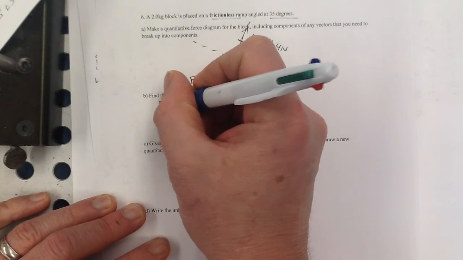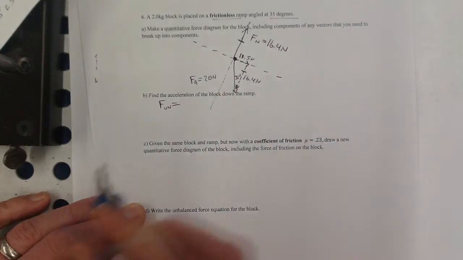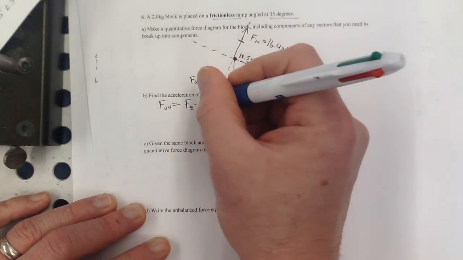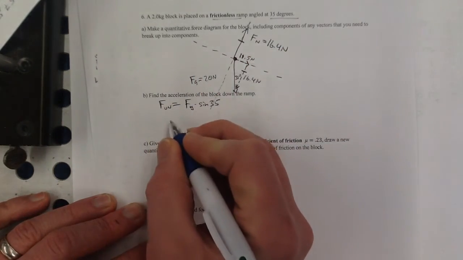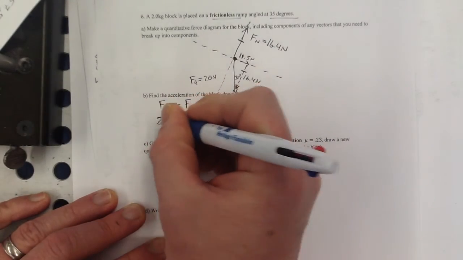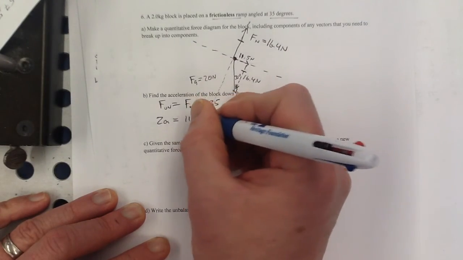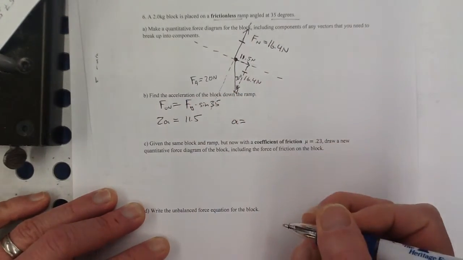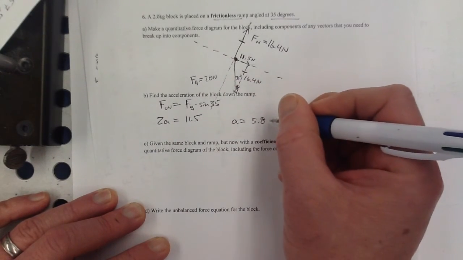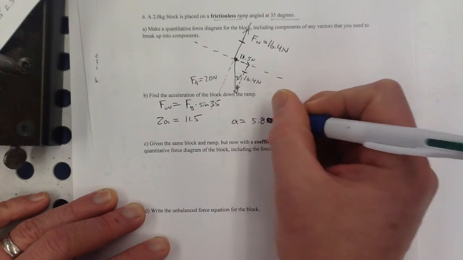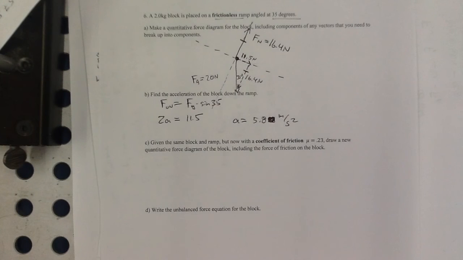So unbalanced force here is just equal to this down the ramp part of gravity. So that was the sine component of that. Unbalanced force equals mass times acceleration. And this is 11.5. So the acceleration is, what is that, 5.8 about? Oops, not newtons. Sorry about that.